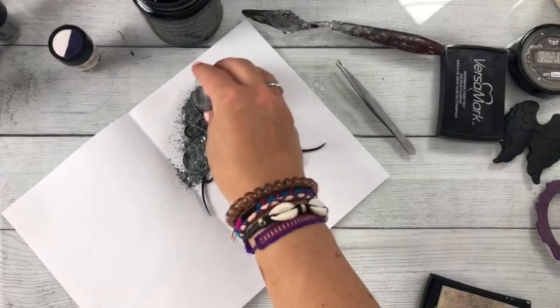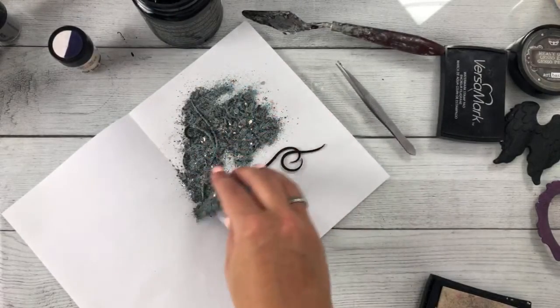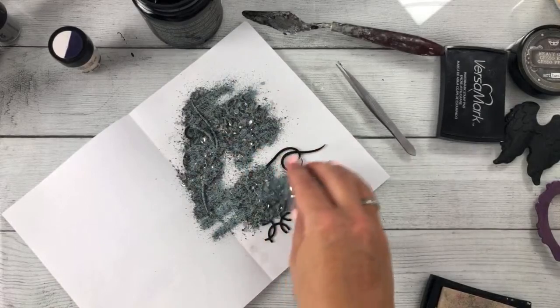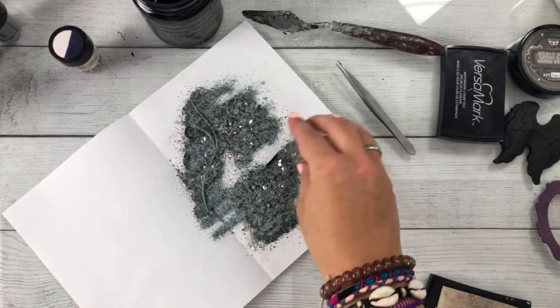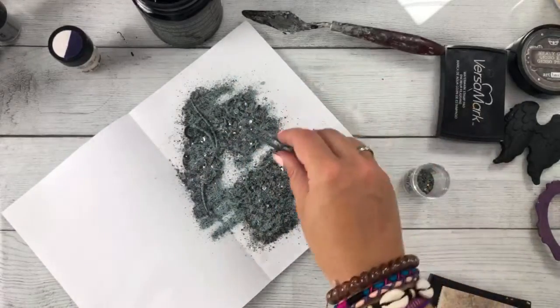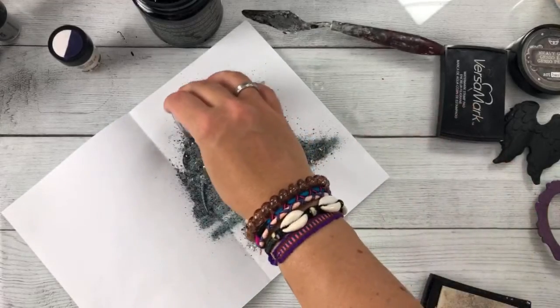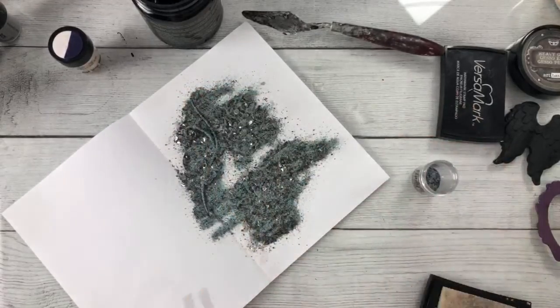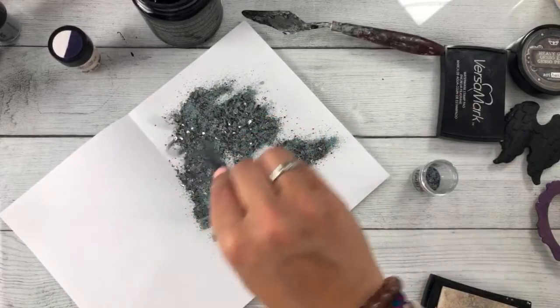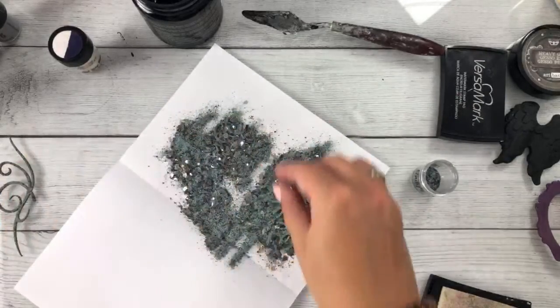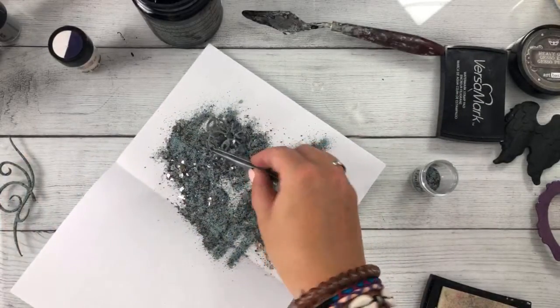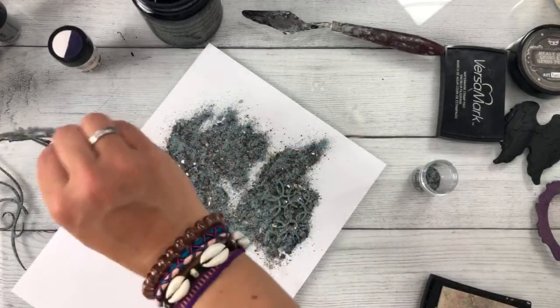This is also one embossing powder with a lot of mica flakes in there, and they won't stick onto my chipboard, but that's okay. I know they won't, so. It's just that I really like the color, so that's why I'm using it anyway.